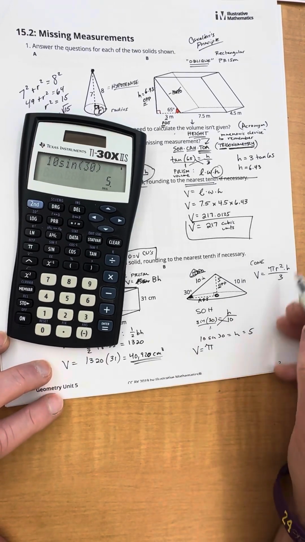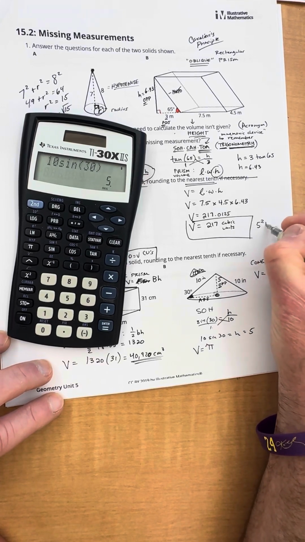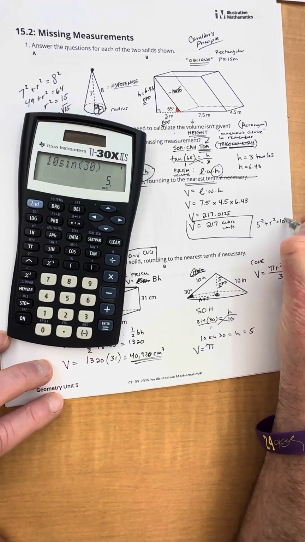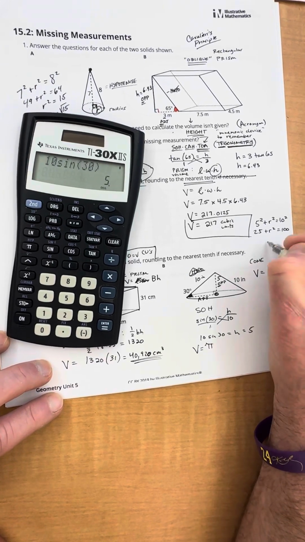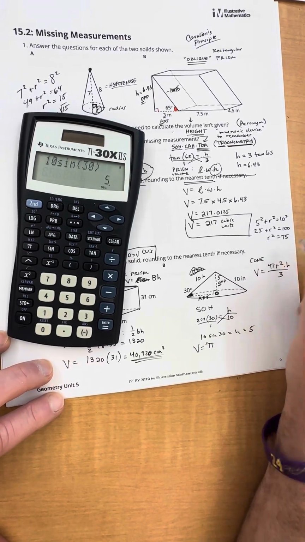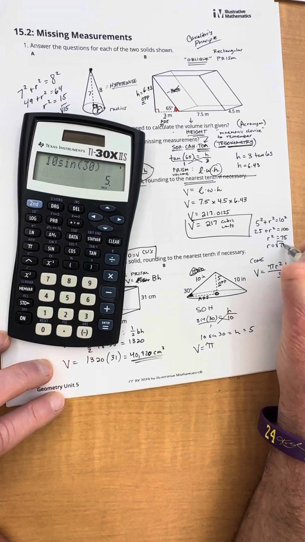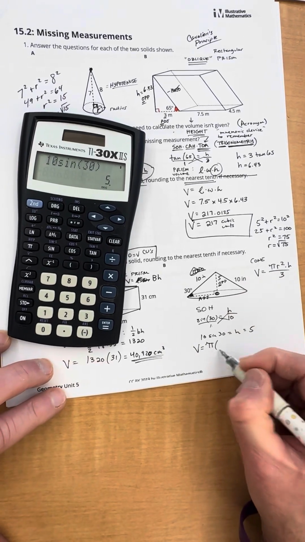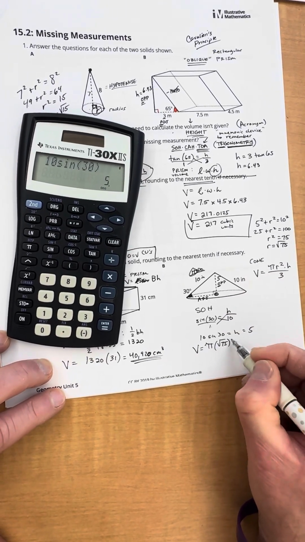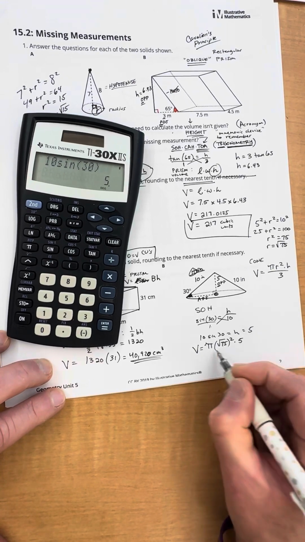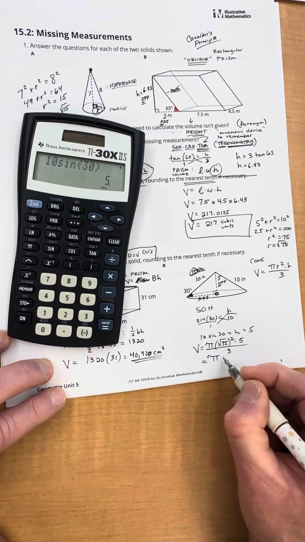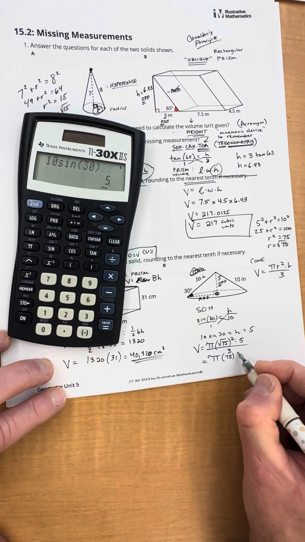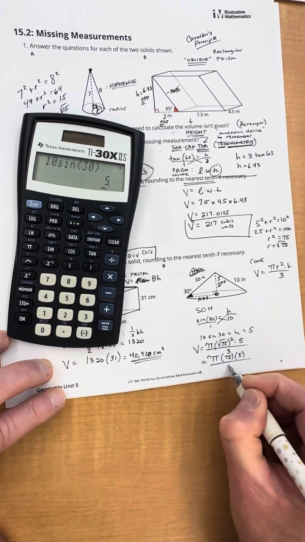So then you've got to use Pythagorean. 5 squared plus your radius squared equals 10 squared. 25 plus r squared equals 100. R squared equals 75. R equals square root of 75. So pi times the square root of 75 squared times your height, 5, divided by 3. So you're going to get pi times 75 times 5 divided by 3.